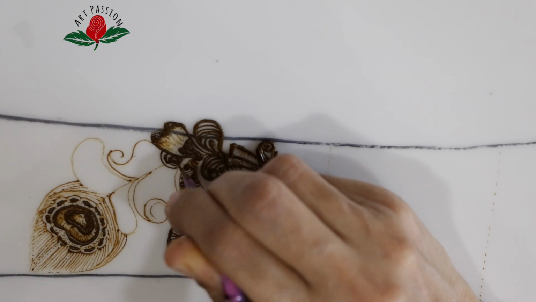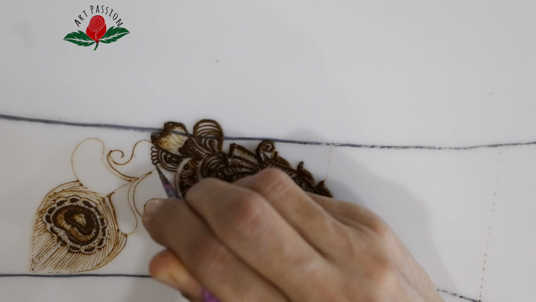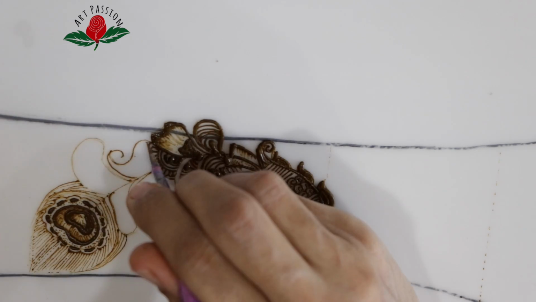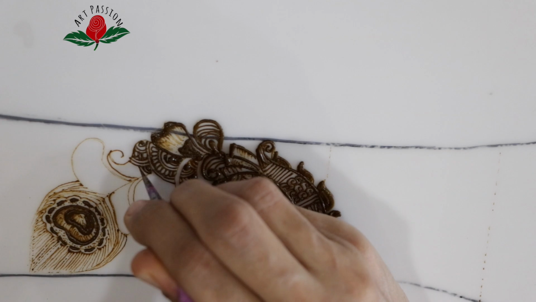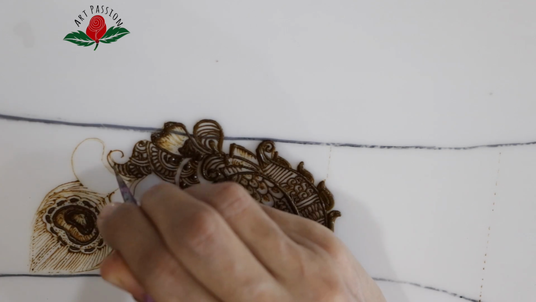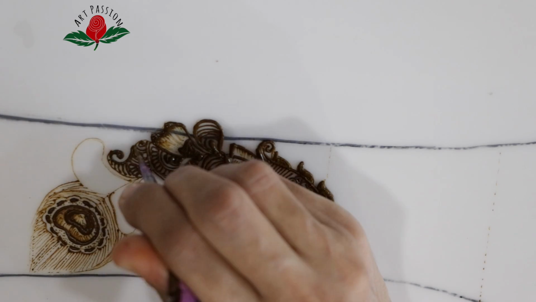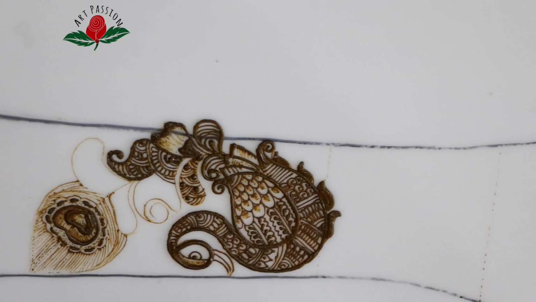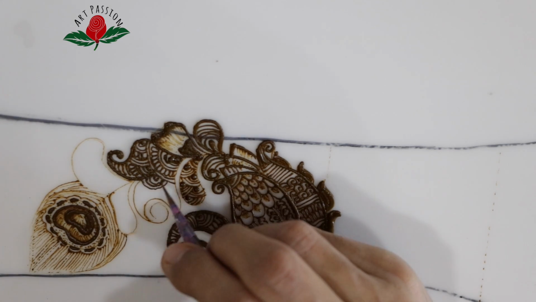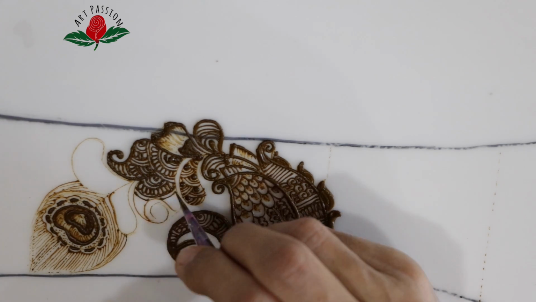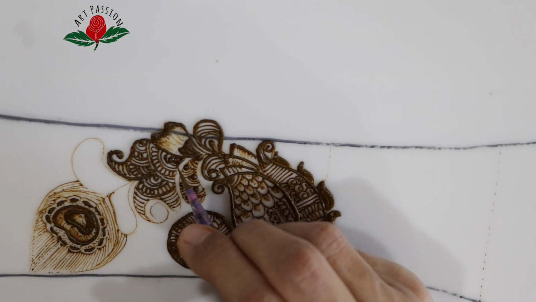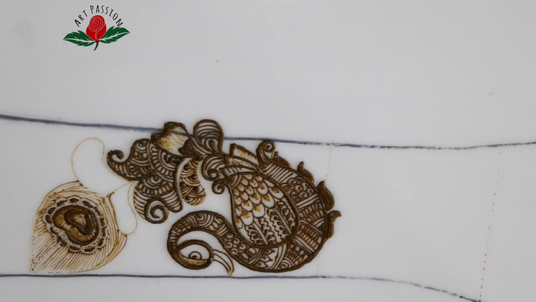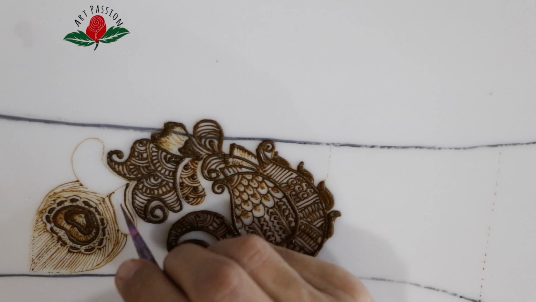In some designs the peacock can be looking inward towards its own body, but in my case I wanted it looking outward. Then I wanted the feathers going upward. You can draw feathers going downward, but in my case I wanted a border below the peacock. That's why I wanted my feathers to go up.